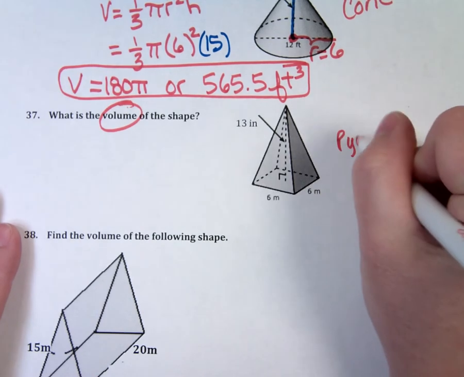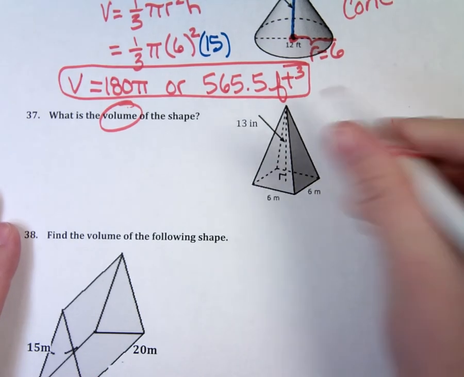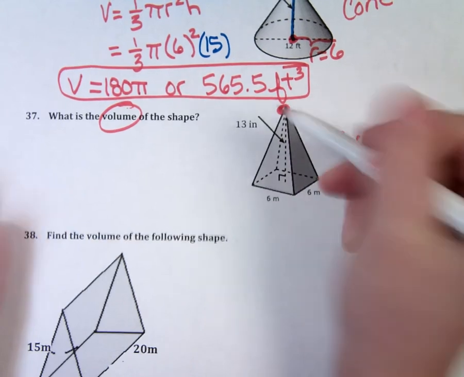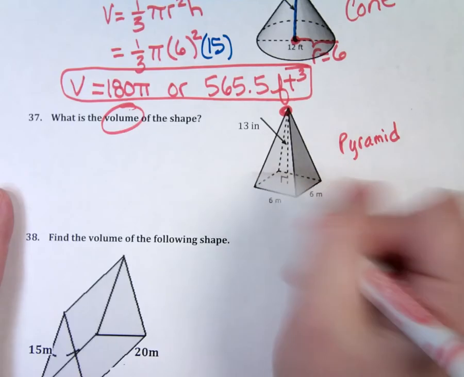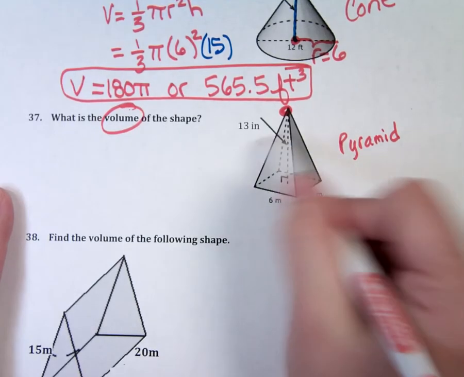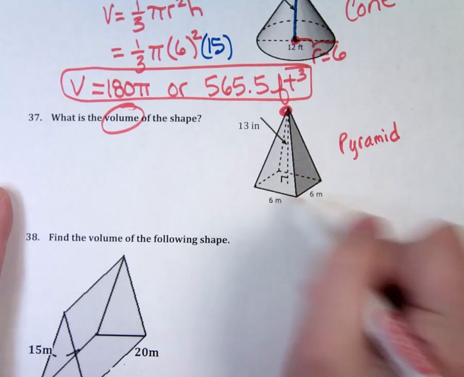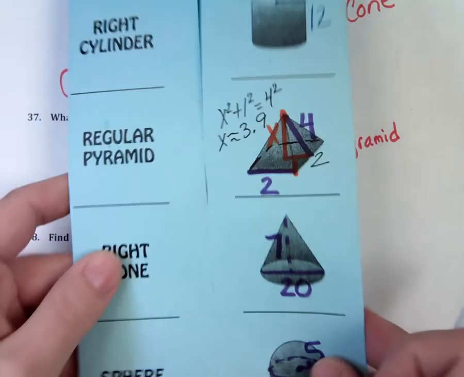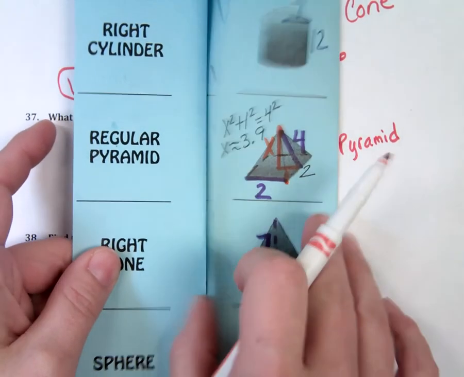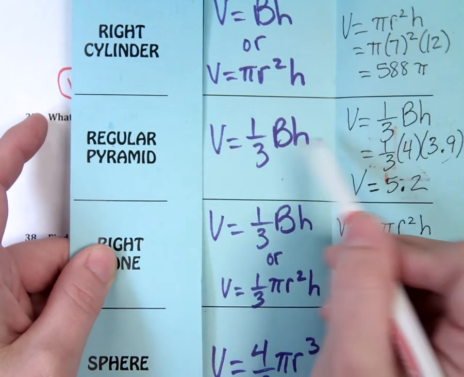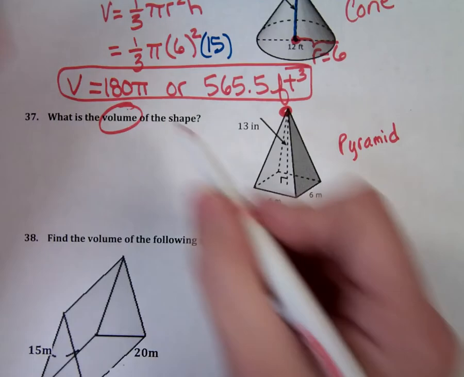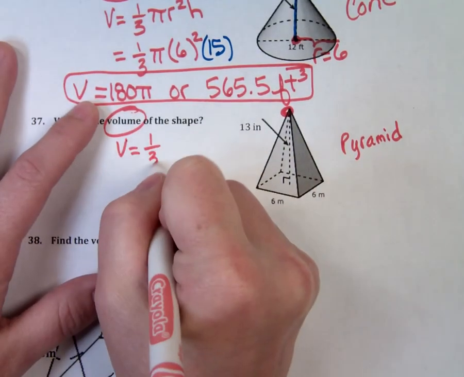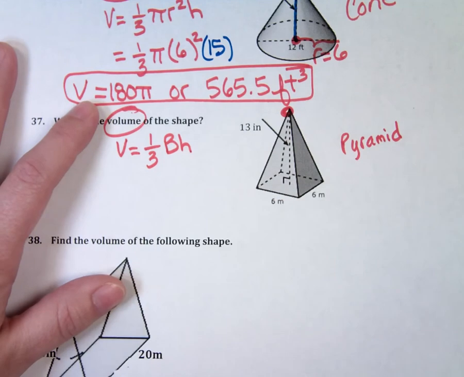This is a pyramid. When the shape goes up to a tippy top and all the sides are triangles, then that's a pyramid. So all the sides are triangles, the bottom is a square, so this is called a square pyramid. So I want the volume of a square pyramid. So I go to pyramid, and this is my formula for volume of a pyramid. So volume is 1/3 capital BH.